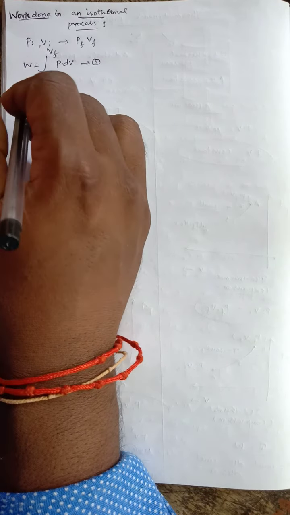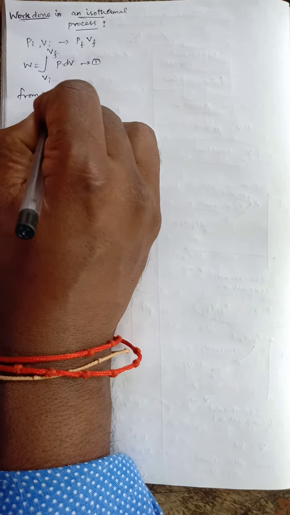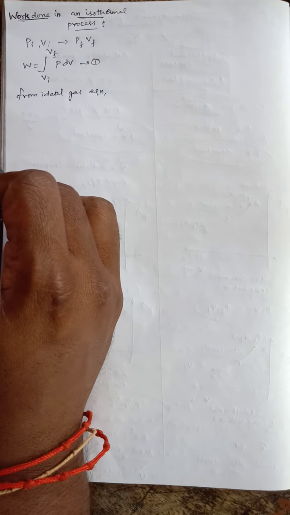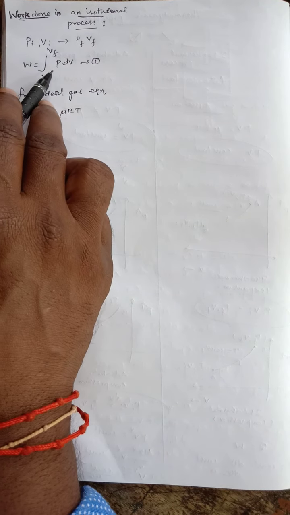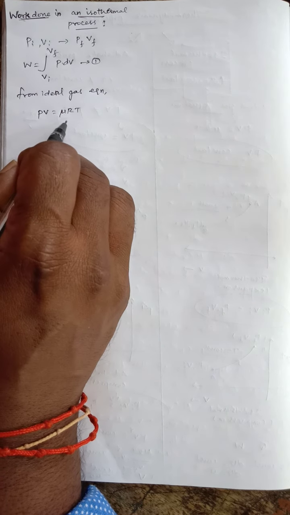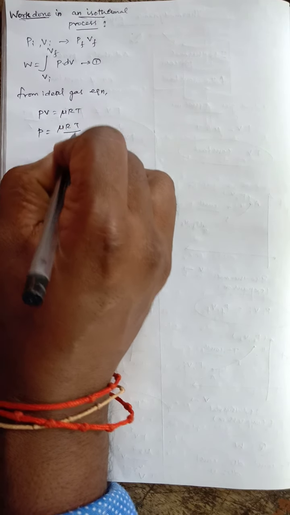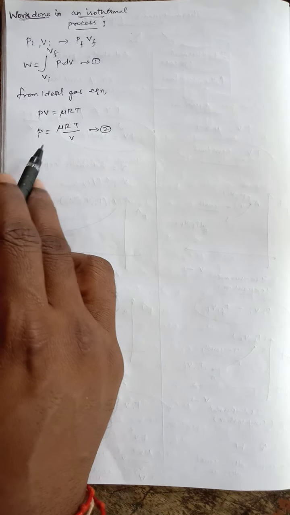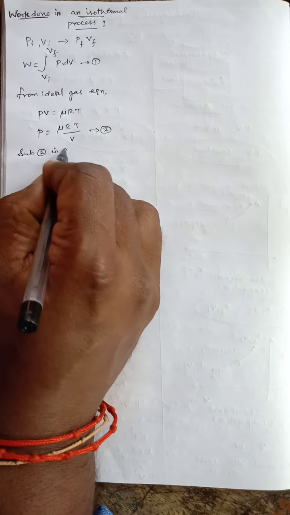You know that from the ideal gas equation, PV equal to mu RT. This is the ideal gas equation. So we want P only here, so bring the V across and divide. So P is equal to mu RT by V. Put this as equation number 2. Now we have to substitute the second equation, the pressure, in the first equation. So substitute equation 2 in 1.